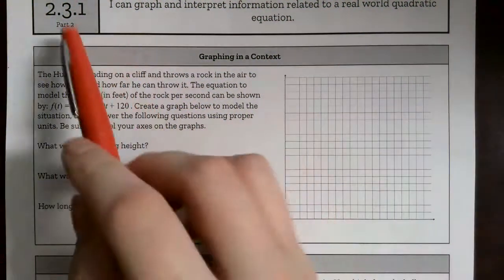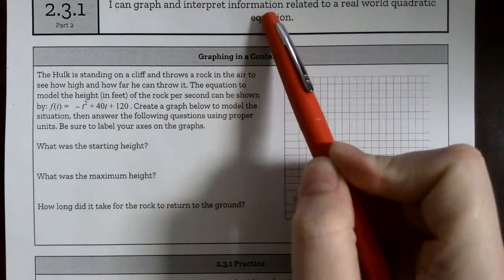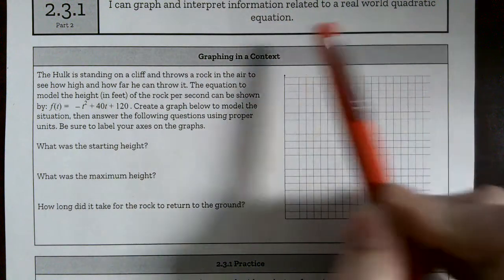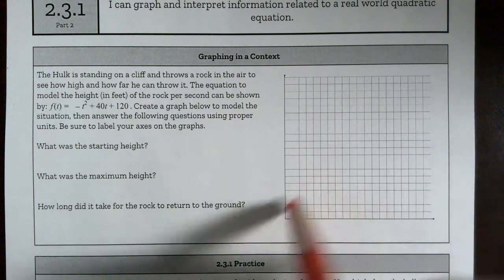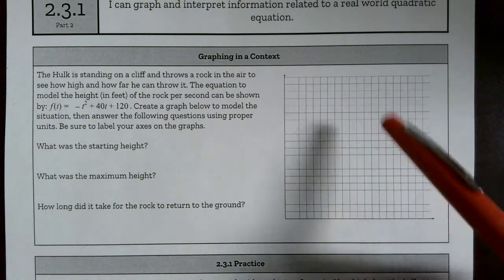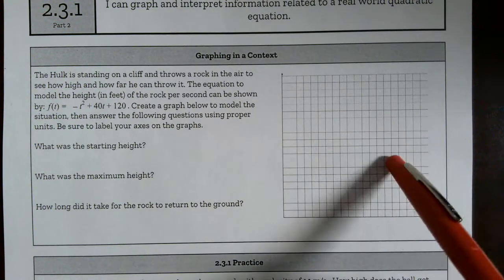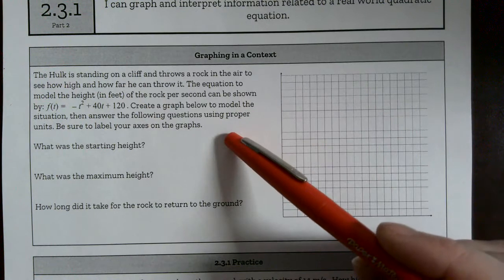Hello. In this video, we're going to go through part 2 of Learning Target 231, which is to be able to graph and interpret information related to a real-world quadratic. So in this, you are welcome to graph by hand. Often on tests and things like that, I'll have a blank coordinate graph for you to use.